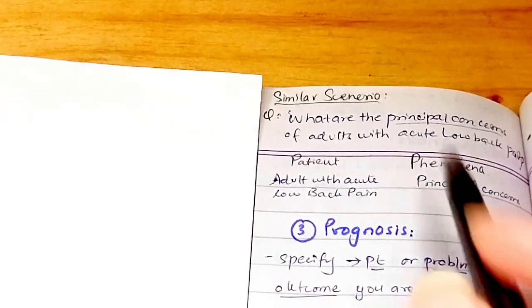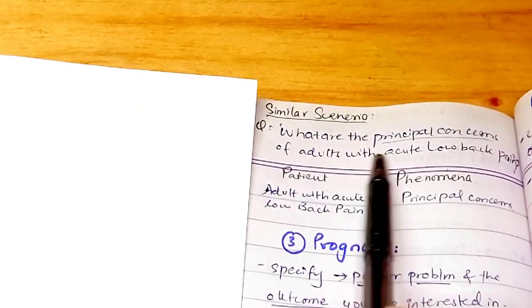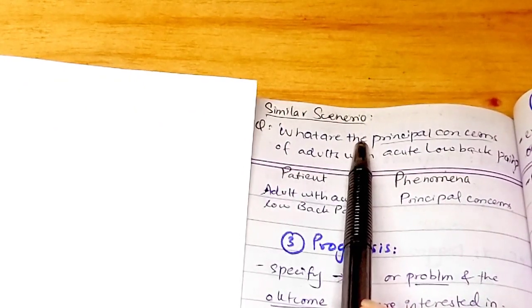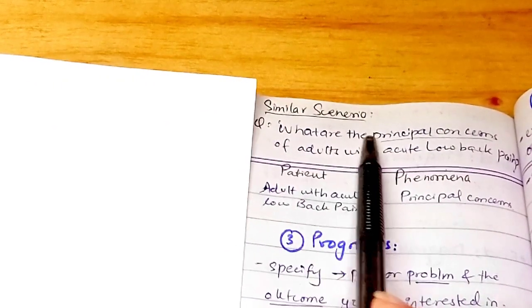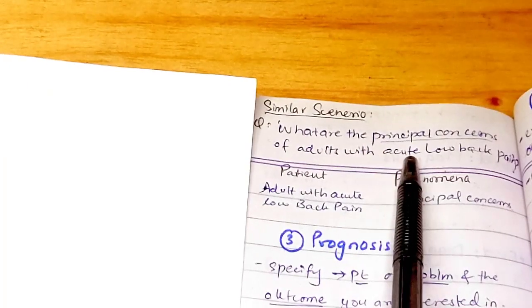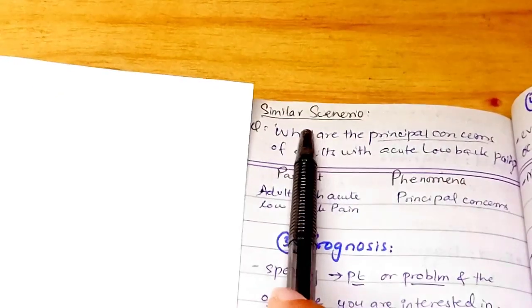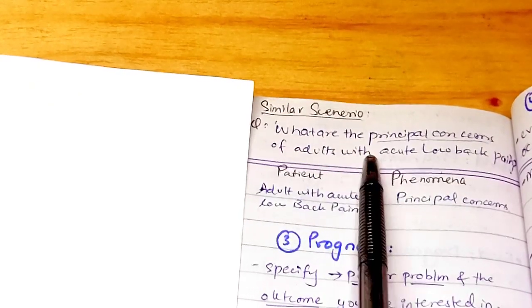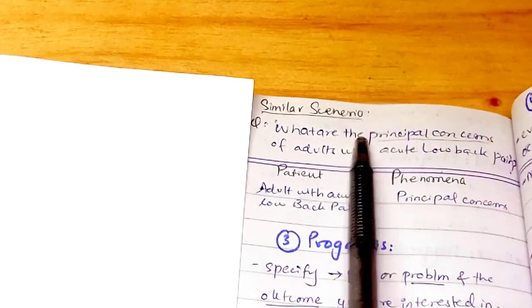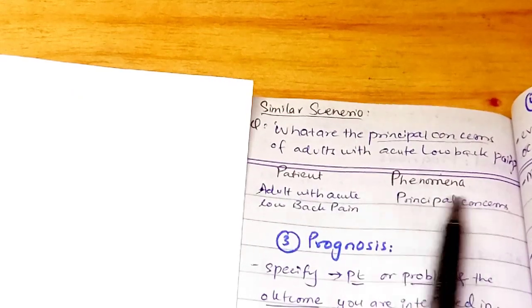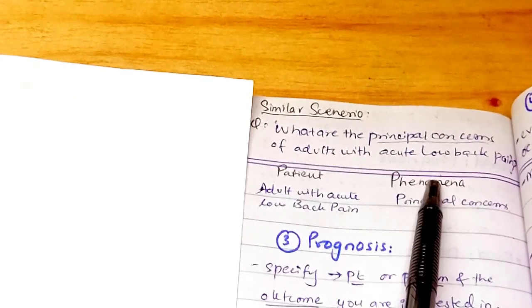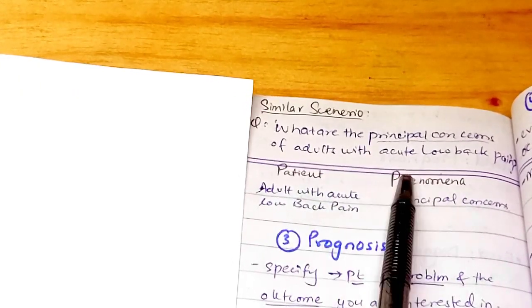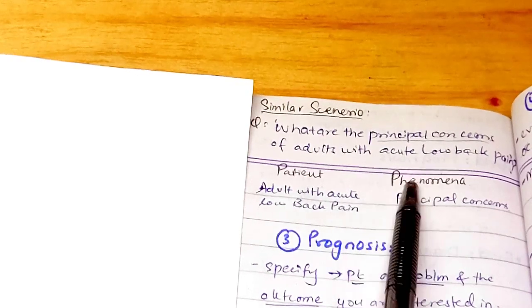Okay, now let's discuss it with the help of examples. We have a similar scenario as we discussed in the previous video as well as in this video: the patient with acute low back pain. Now the question here can be, what are the principal concerns of adults with acute low back pain? Here the patient and phenomena are the two parts we are going to divide that question of experience into.